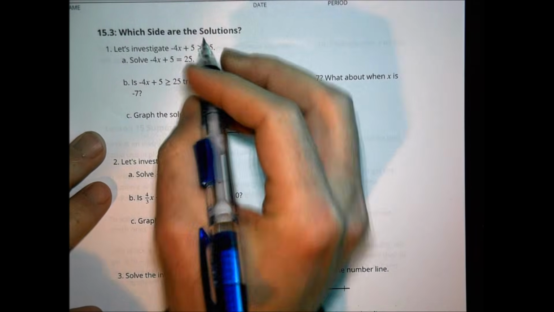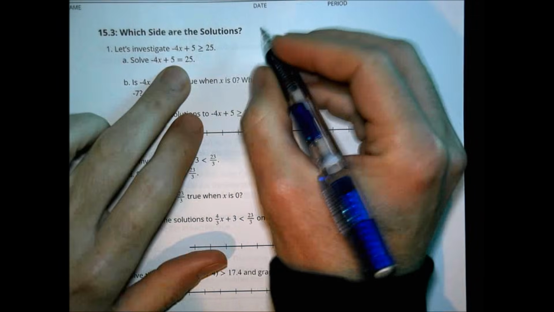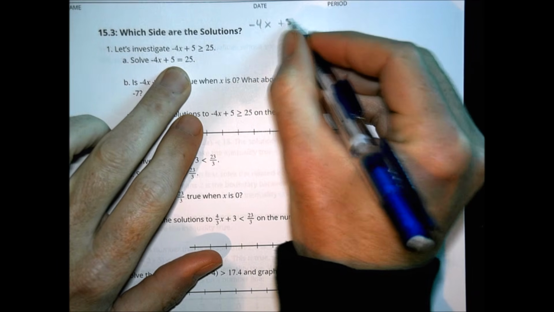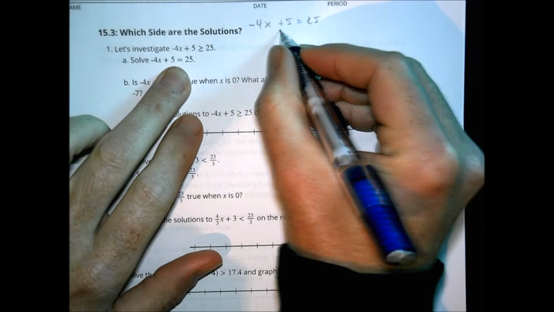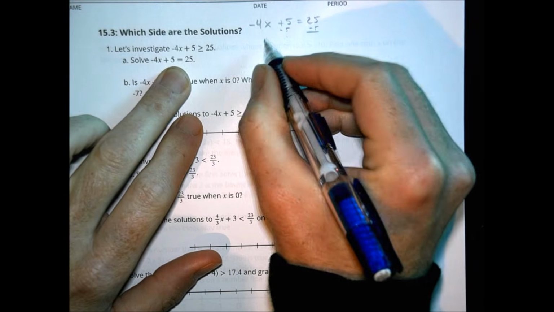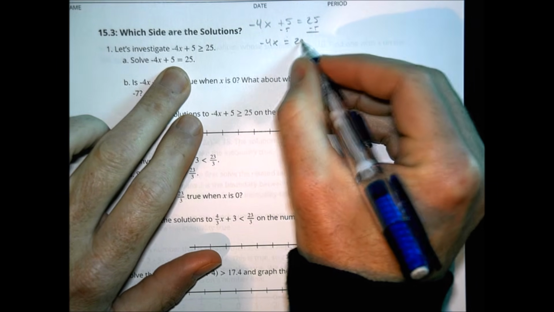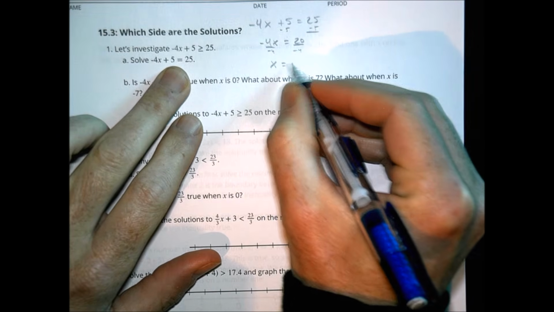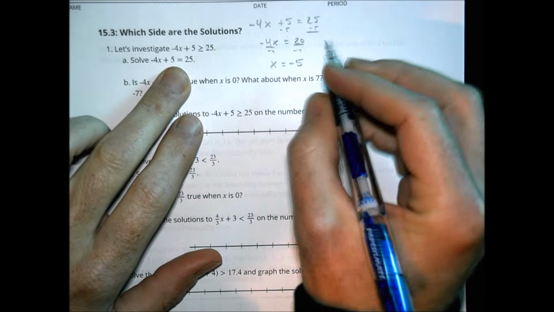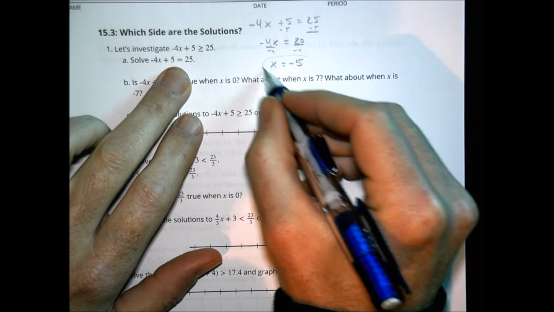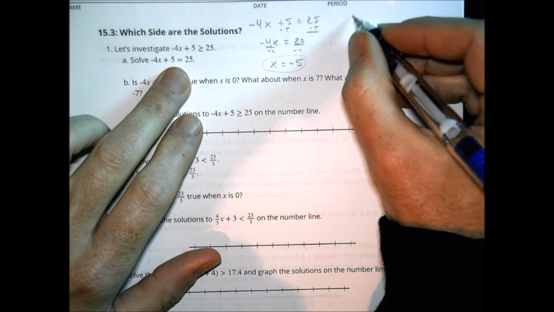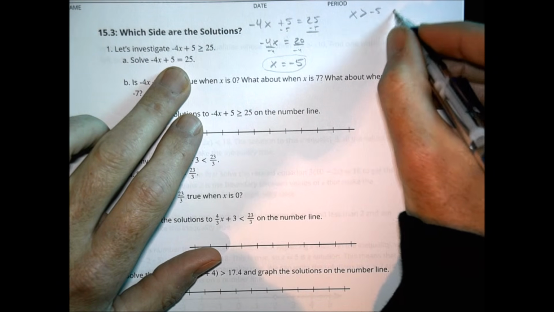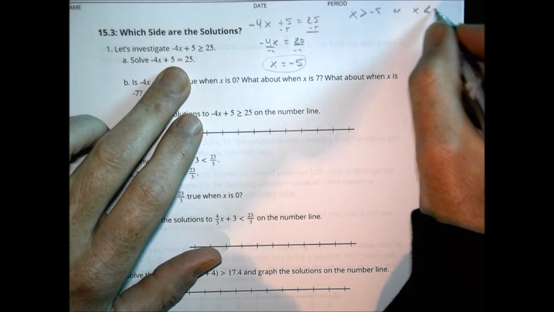So if I solve this one, let's rewrite it up here so I have some space. I have negative 4x plus 5 equals 25. I would subtract 5 from both sides, so negative 4x equals 20. Divide both sides by negative 4, so that x equals negative 5. That becomes my boundary, x equals negative 5. So now I need to decide the direction. Is x going to be greater than negative 5, or is x going to be less than negative 5?